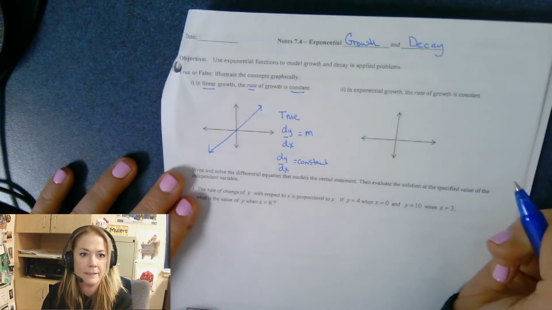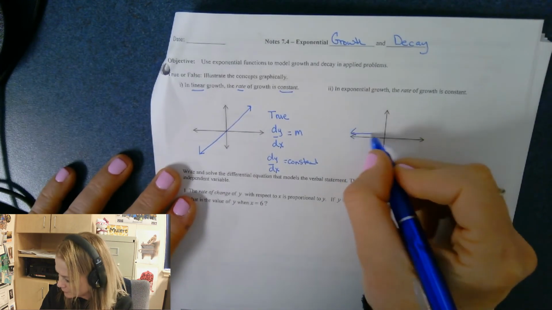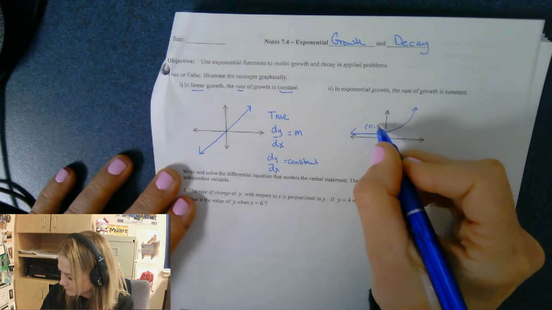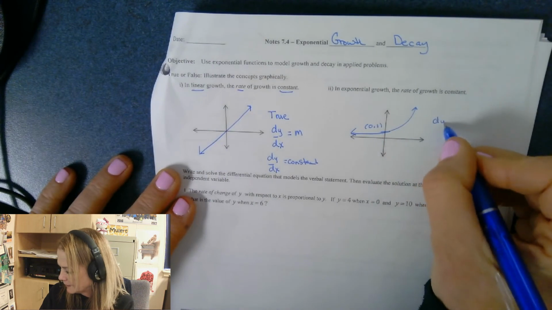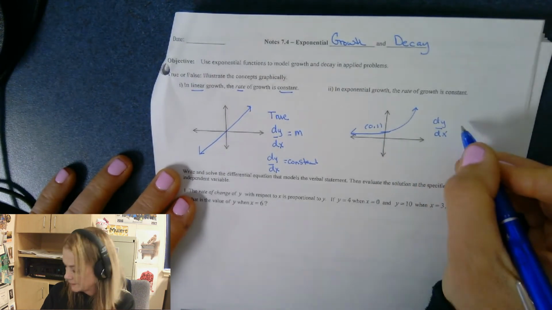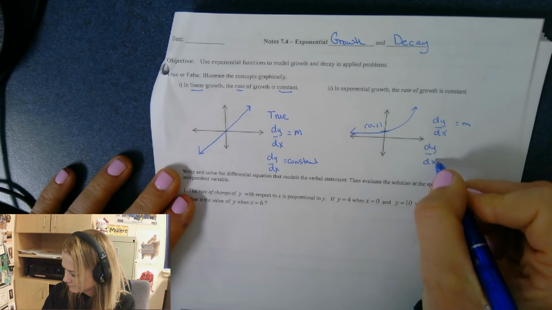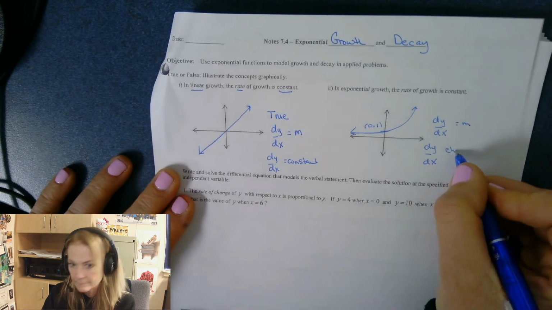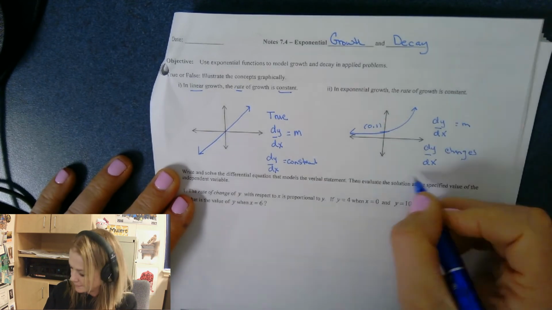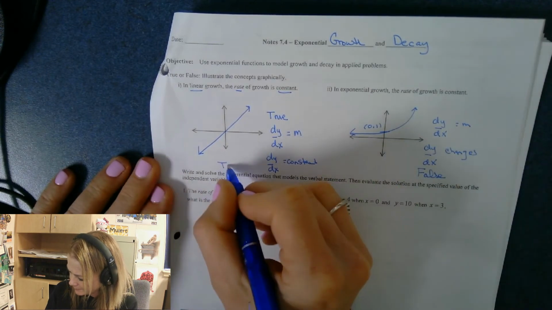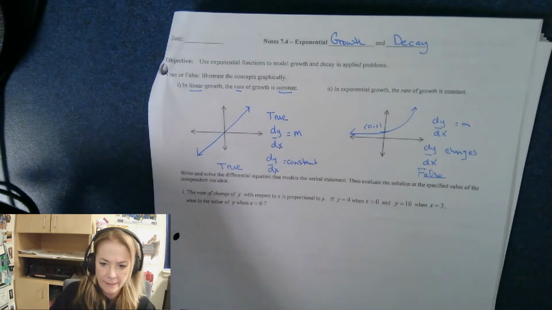All right, but in exponential growth, there's just parent function there. You can see that dy dx, which is m, changes. All right, so this is false. And this is true. Pretty basic. All right, let me get my glasses on.